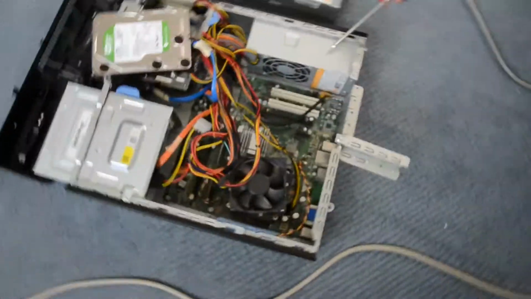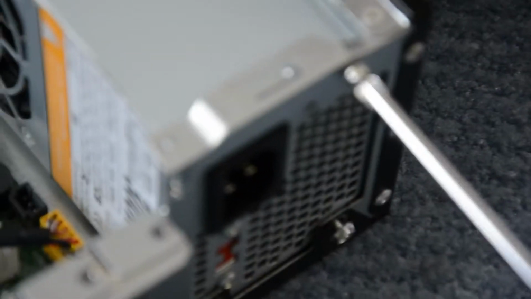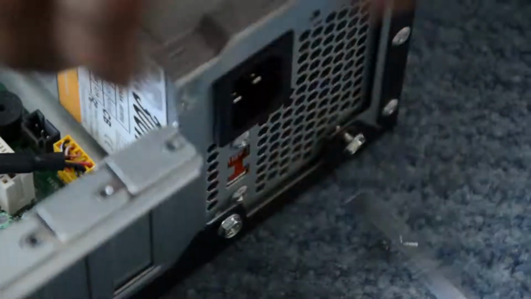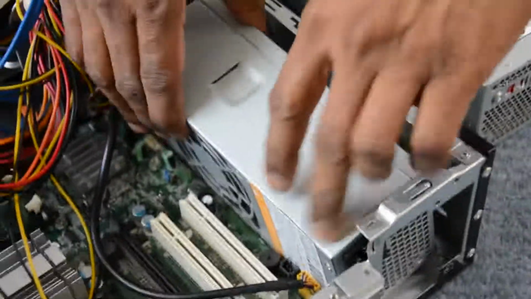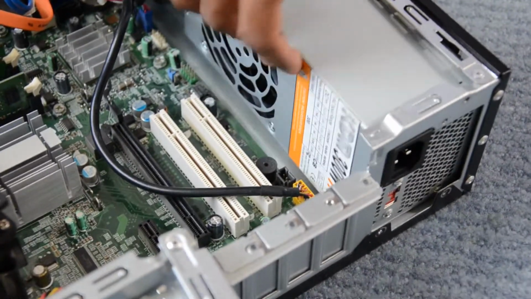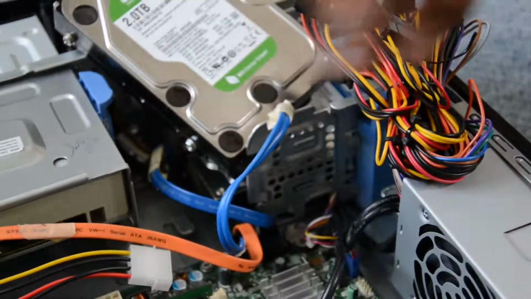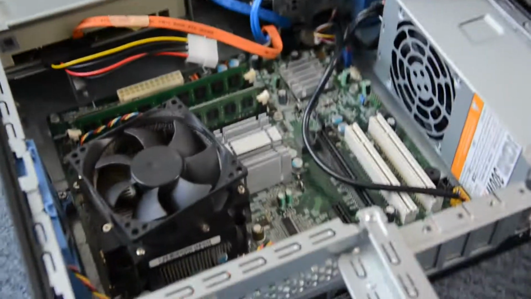To replace this power supply unit, there are 3 screws on the back side of it. Let me remove them. I just want to let you know that this varies from desktop to desktop. In this case there are only 3 screws, so I'm removing them. The second one also, and the third one. When I remove this one, the entire power supply unit comes out like this. So keep it aside, and this new power supply unit goes here like this. I'm going to hook up this new power supply unit, connect all the cables at the appropriate places, and then we'll switch on the desktop.